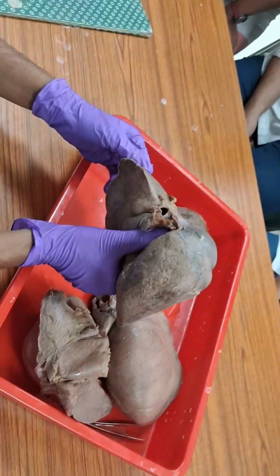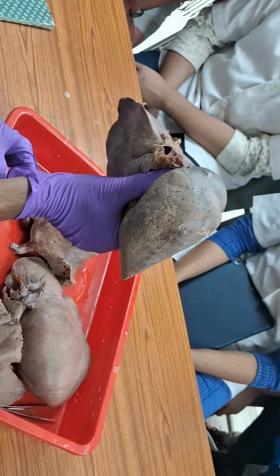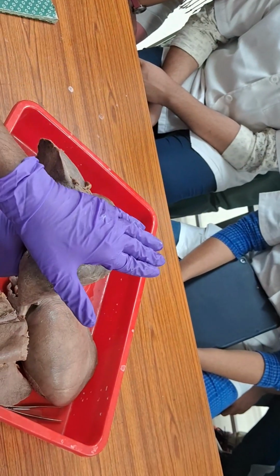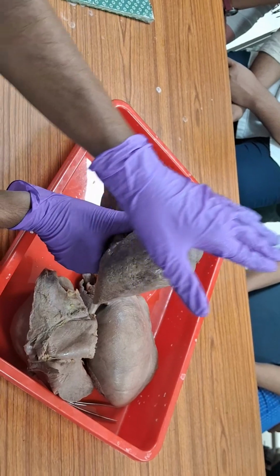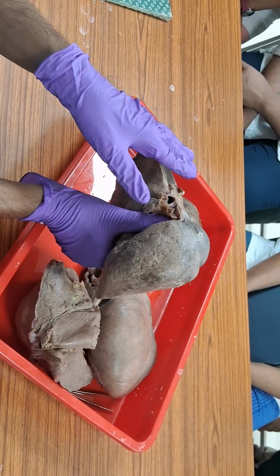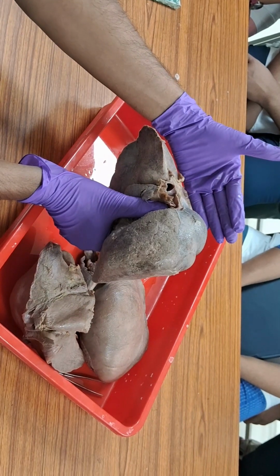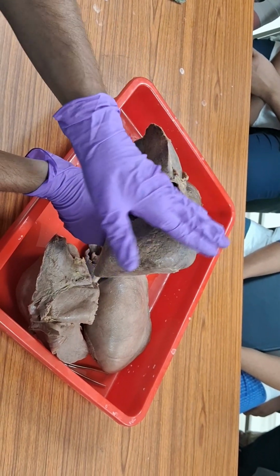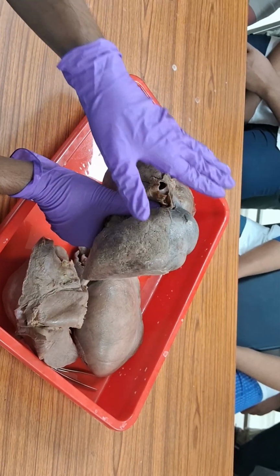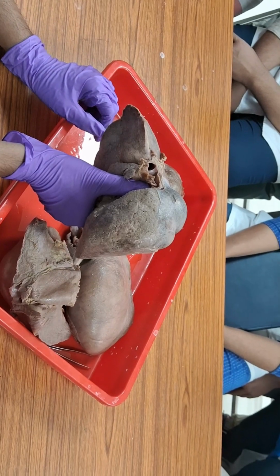Here, groove for inferior vena cava put vertically. Right side of the superior surface is slightly above than the left side, and falciform ligament faces anteriorly, and convex surface is directed above. Clear?